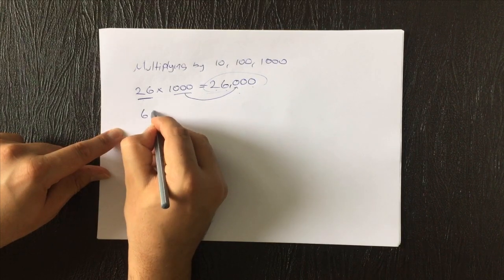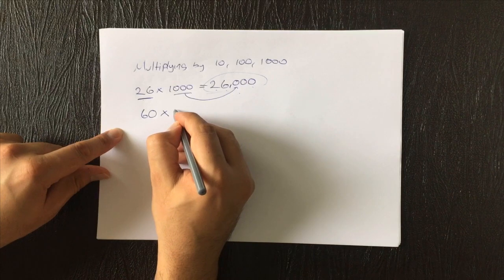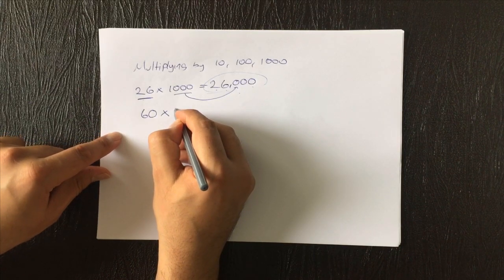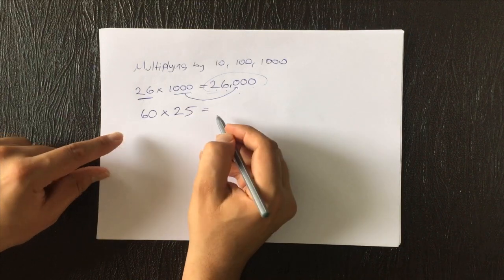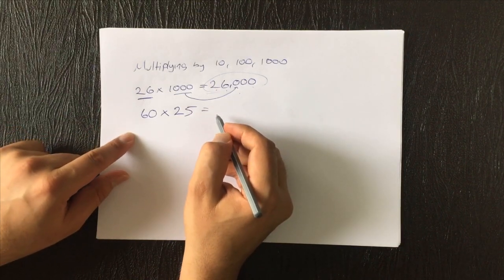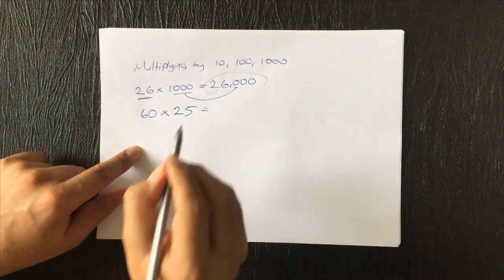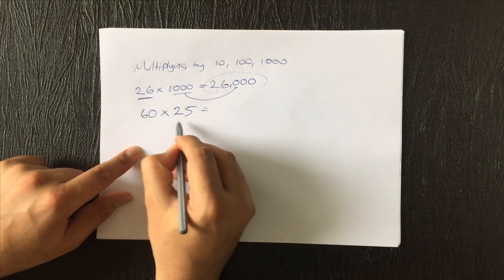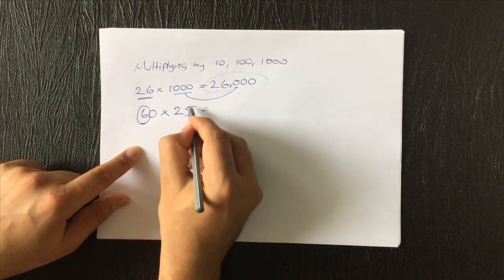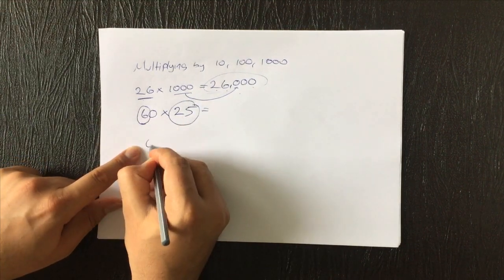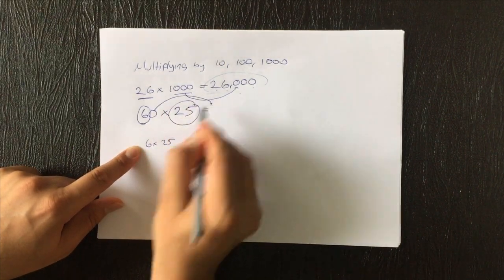Okay, so what about these ones? For example, 60 multiplied by, let's say, 25. How can I do this? Look, you have to make the multiplication with the numbers, and after that we will add the 0.